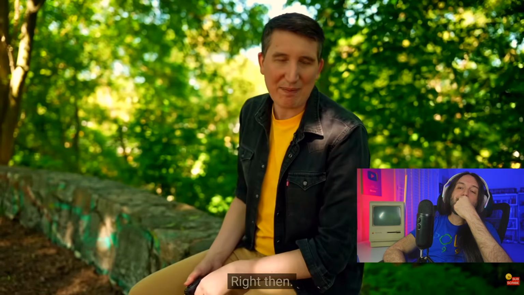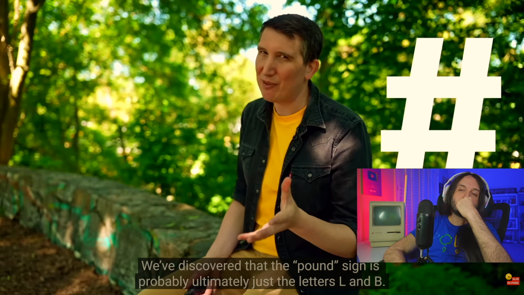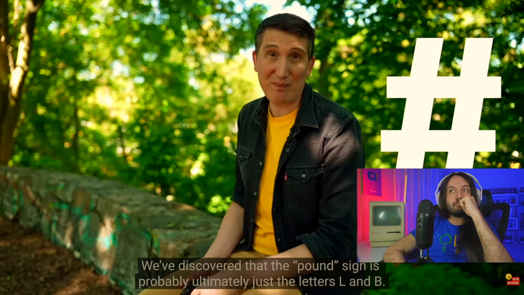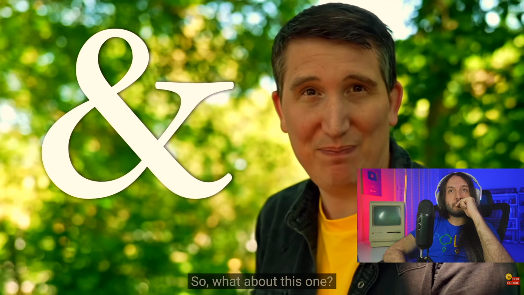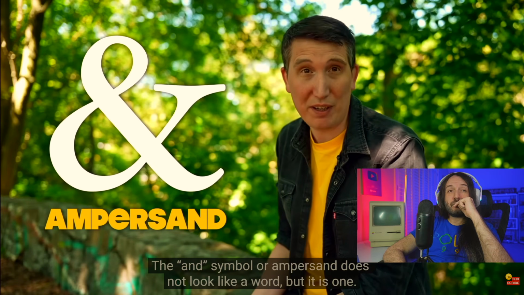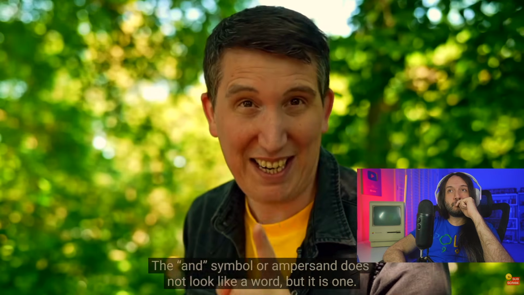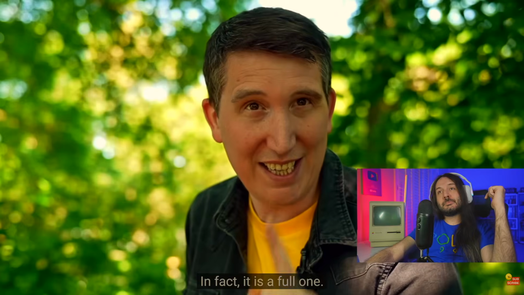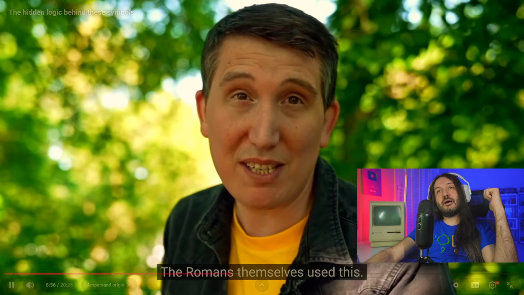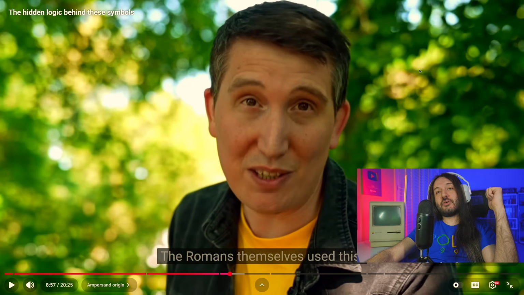Love it. Right then, we've discovered that the pound sign is probably ultimately just the letters L and B. So, what about this one? The and symbol, or ampersand, does not look like a word, but it is one. In fact, it is a full one. It is the Latin word for and, et. The Romans themselves used this.